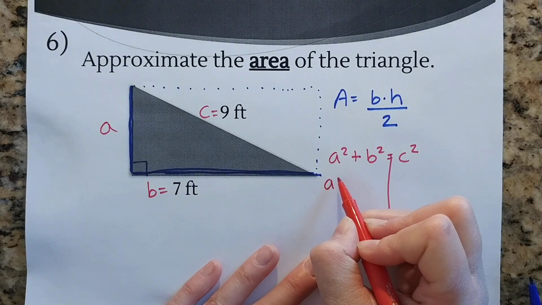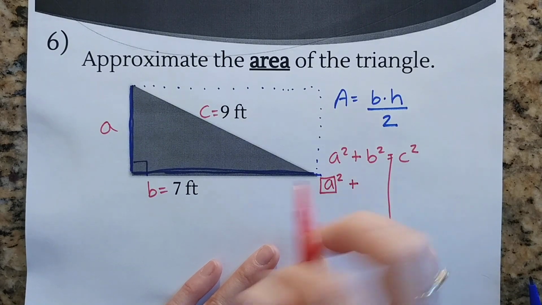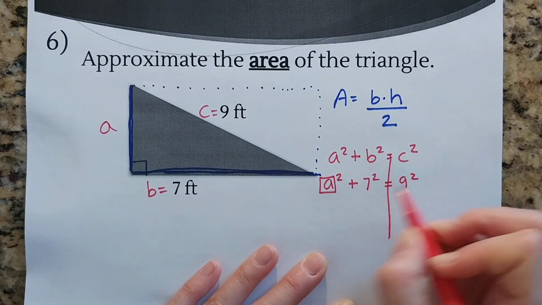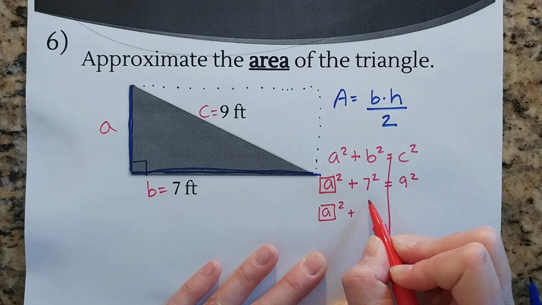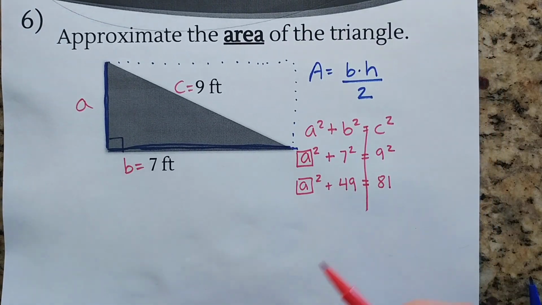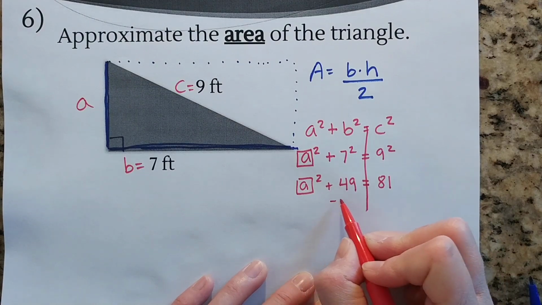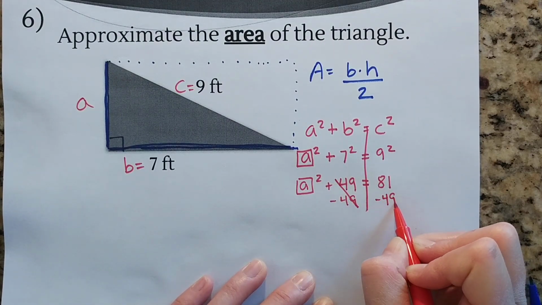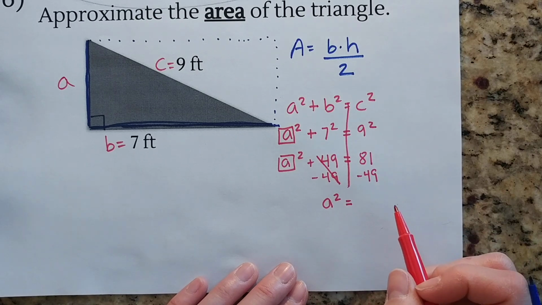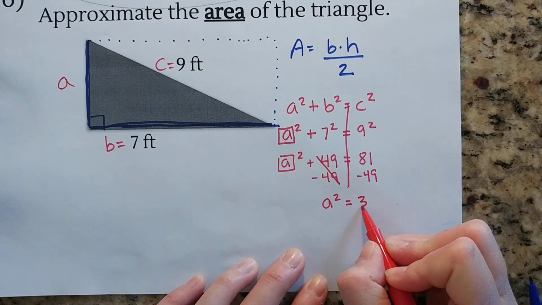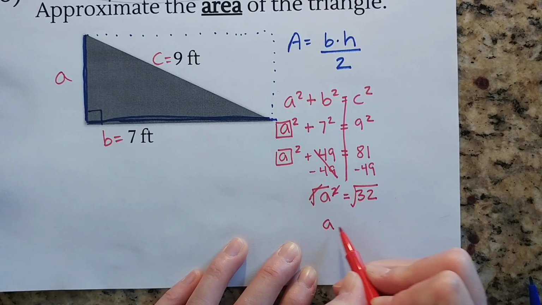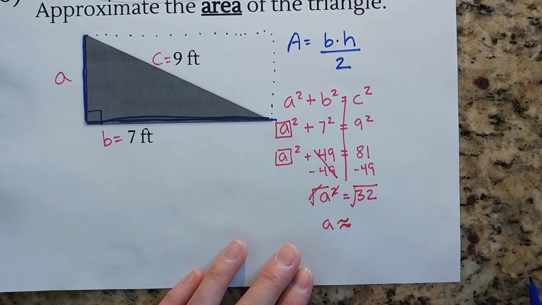A is my unknown. B is 7. C is 9. I just evaluated 7 squared and 9 squared. Remember, the goal is to get the A by itself here. 81 minus 49, you can use your calculator for that if you need to. Now remember, the last step is to take the square root of both sides to get just the length of A. Now, square root of 32, that's irrational.